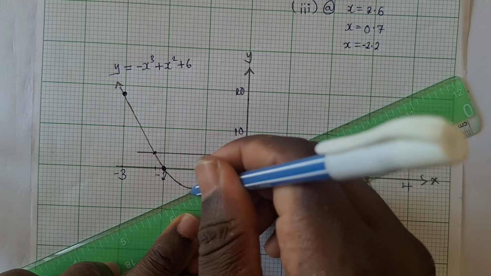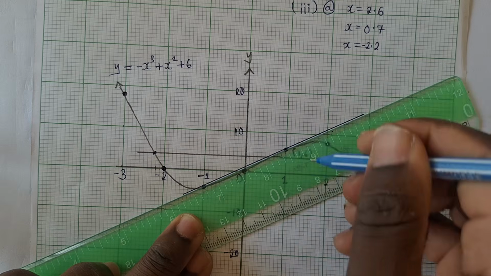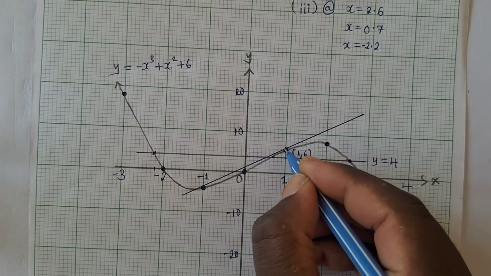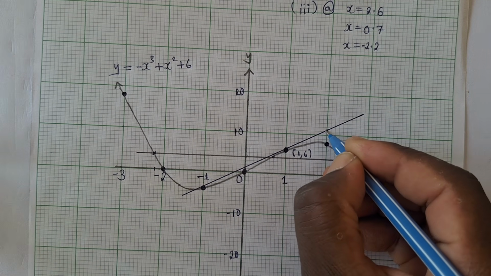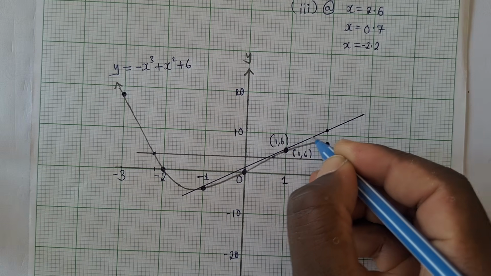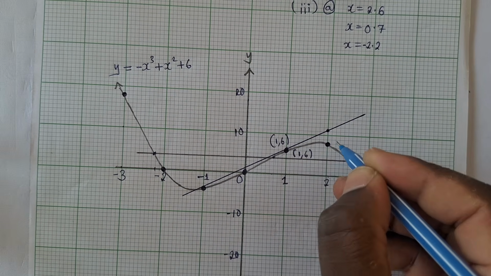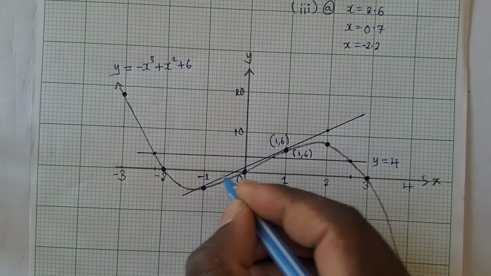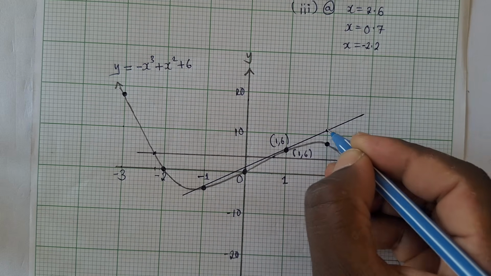You can even use a pen. There's no problem since this is a straight line. So it just has to touch this point and then pick the coordinates. I know that here it's 1,6. I can pick any point along this line. If I want, I can pick this one, I can pick this one, any. So I'll pick this one.